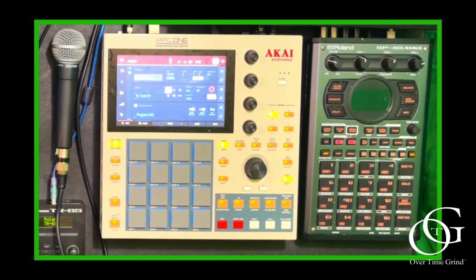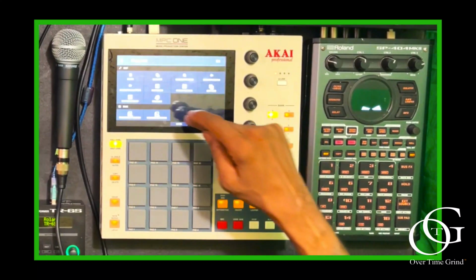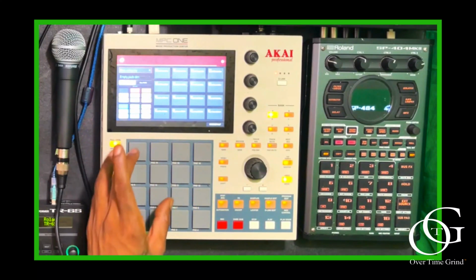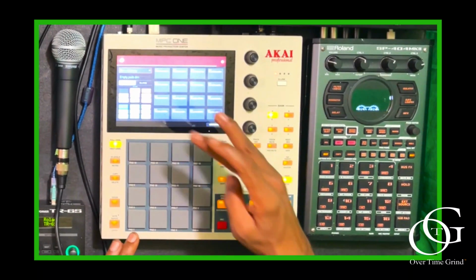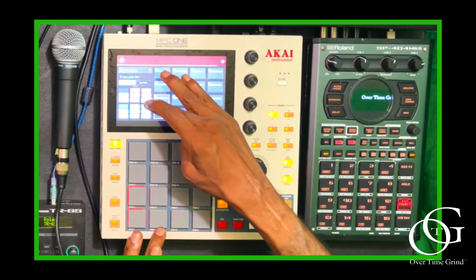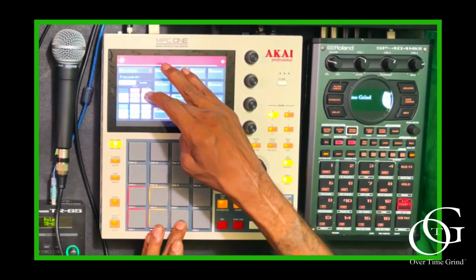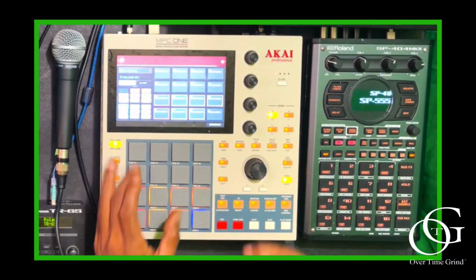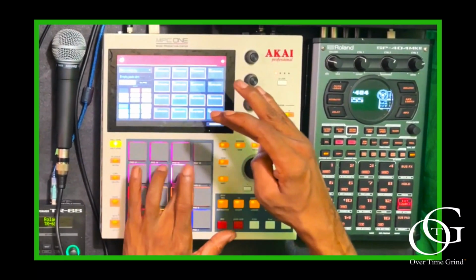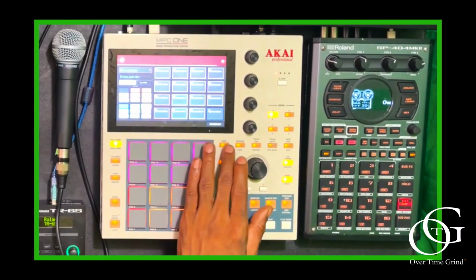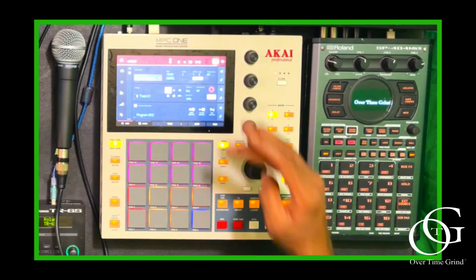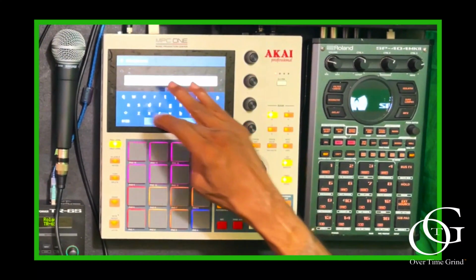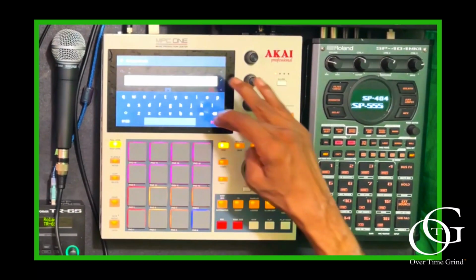Now let's go out here, hit our pencil, go to pad color. Let's go through, hit single pad, hit red for our kicks. This is how I do mine. Yellow for my snares, orange for my hats, purple for my samples. All right, so now we got our pads colored. I want to name this Full Sounds just for now.